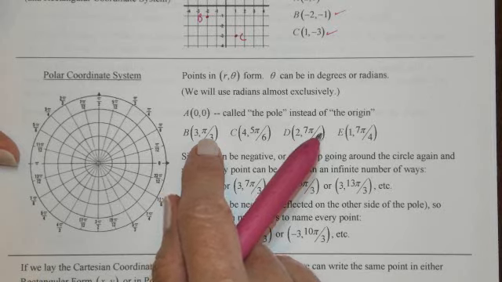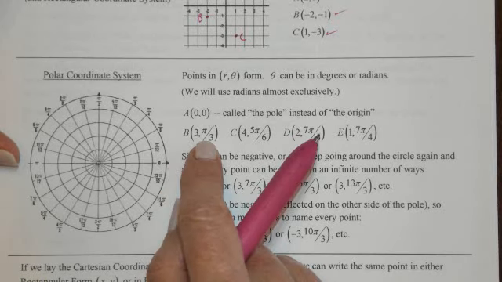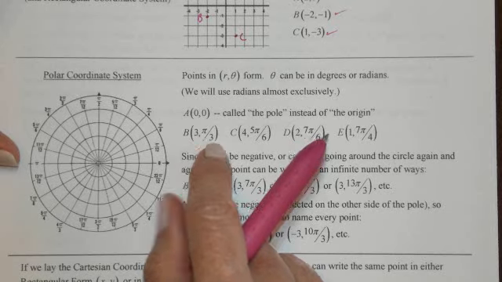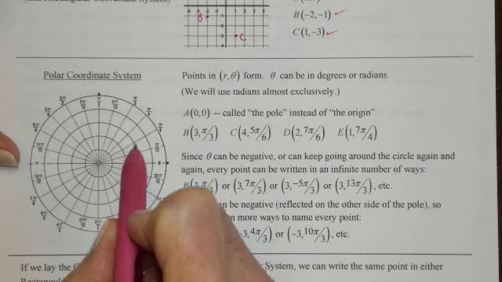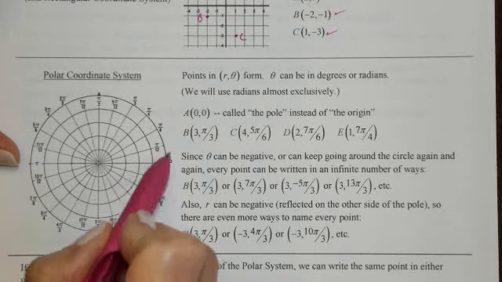So if I wanted to graph 3, pi over 3, I go to the angle first. I like doing it that way. So I would go to pi over 3. Remember we start at 0 here, so pi over 3 would go up here.